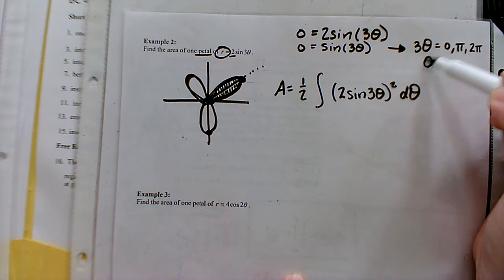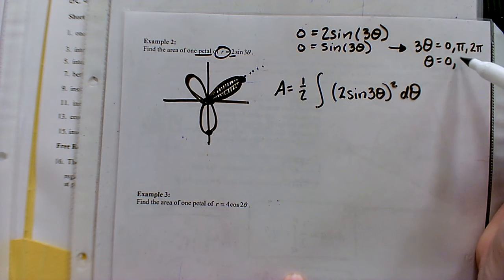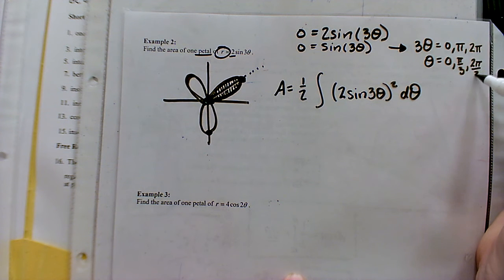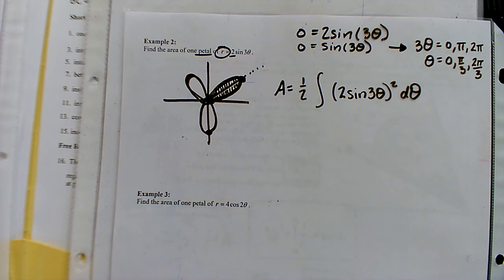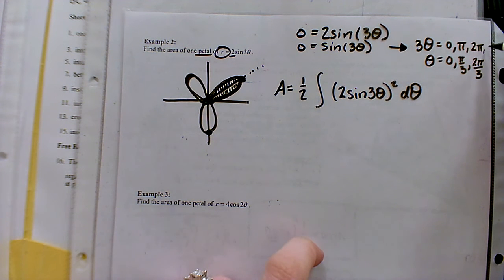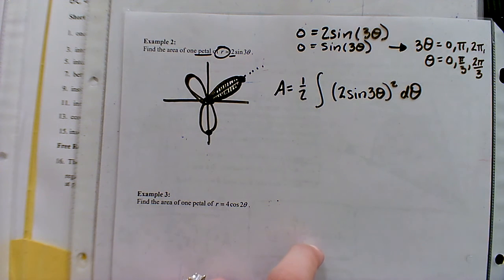And then if we divide that by 3, we'll have 0, pi over 3, and then 2 pi over 3. We could keep going. Like we could say it's 0 again at 3 pi, it's 0 again at 4 pi. It depends on how many rotations you want to do on that unit circle.